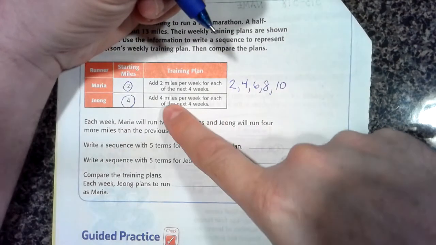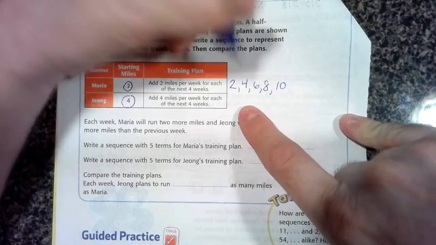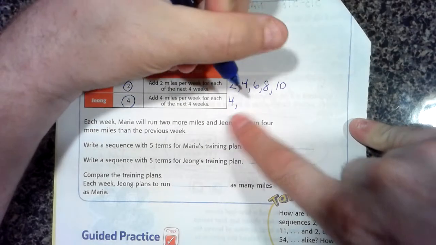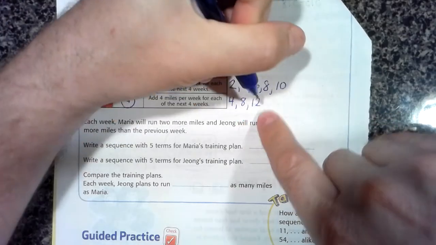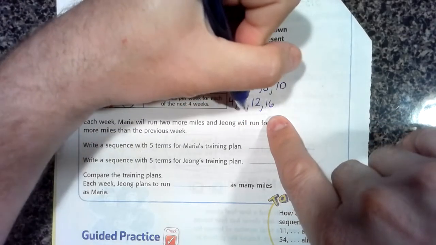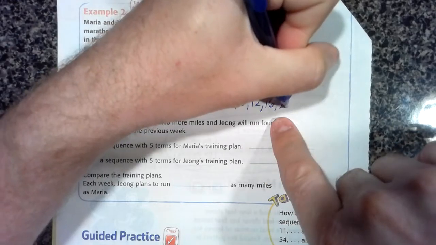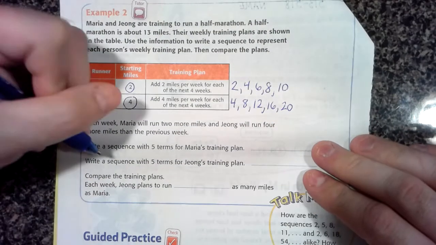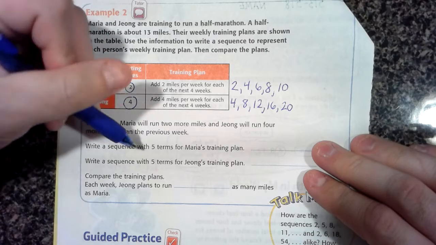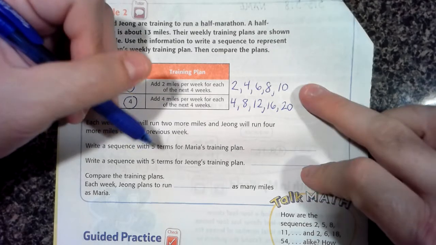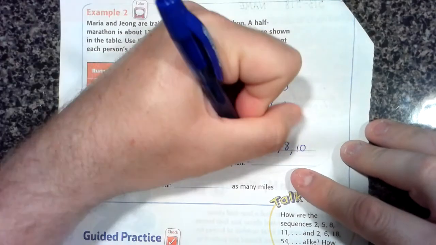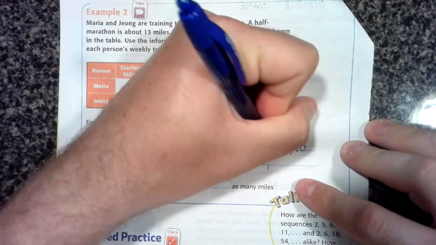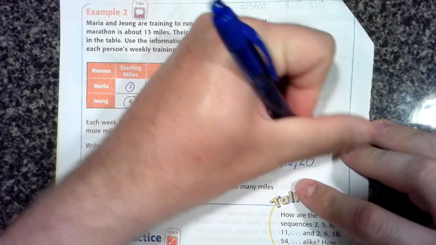And for Zhang, add 4 miles each week for the next 4. So we start out at 4. We're going to add 4 to that because that's what it said, add 4. We get 8. We're going to add 4 to that. We get 12. Add 4 to that. You get 16. And then we got 1 more to do. You get 20. So this question here is write a sequence with 5 terms for Maria. Well, we just did that, right? We did 2, 4, 6, 8, 10, and then we have 4, 8, 12, 16, and 20.